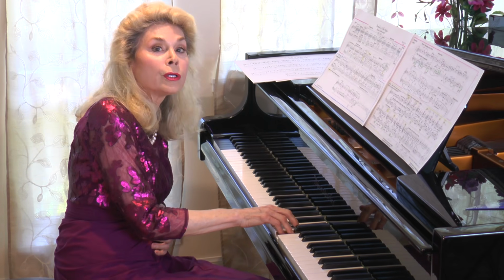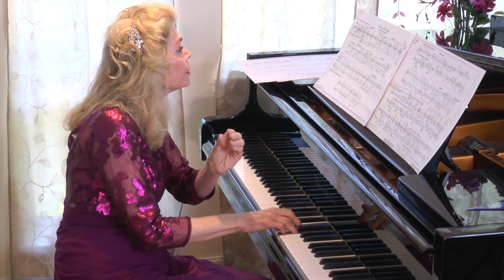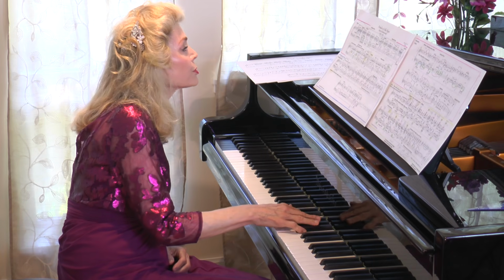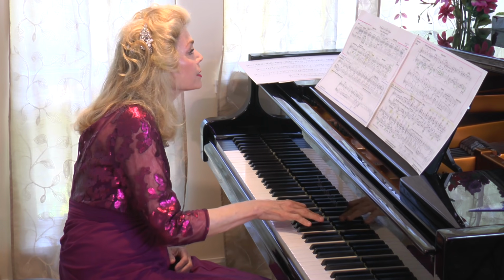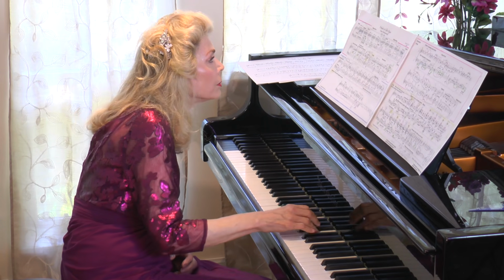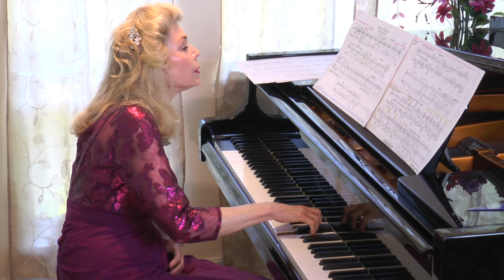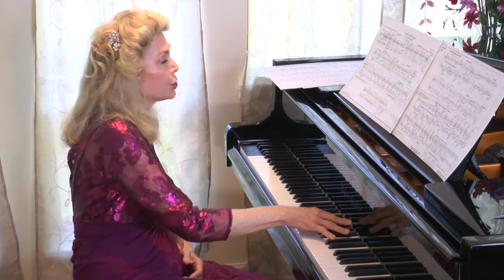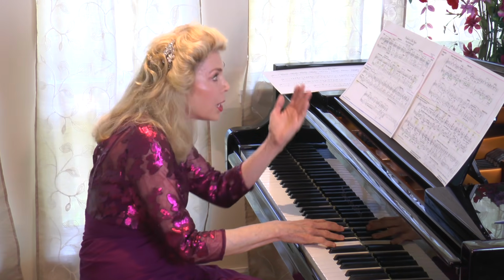Bring that out, hear it. Those ascending thirds in there. And over, that's the close of the first 4-measure phrase. Repetition. Tie.